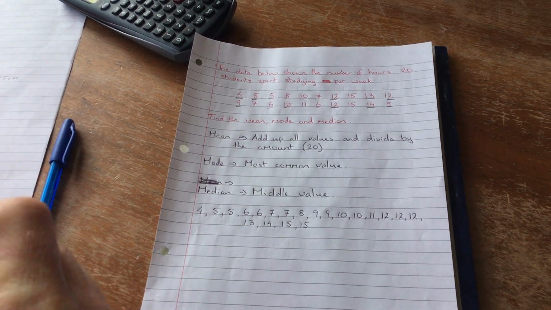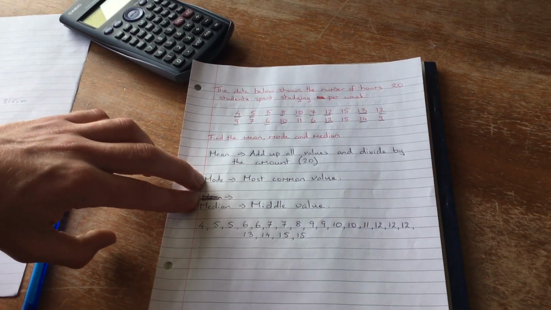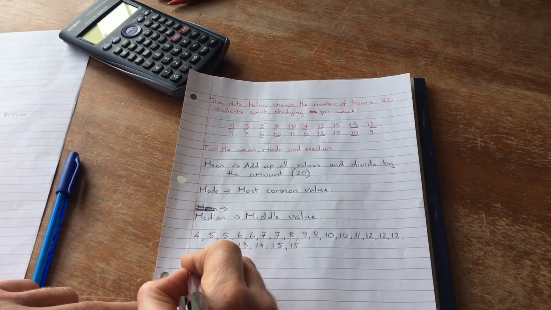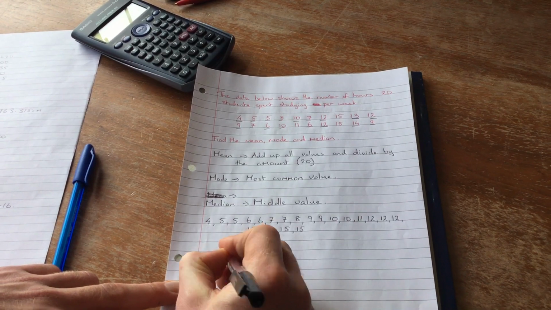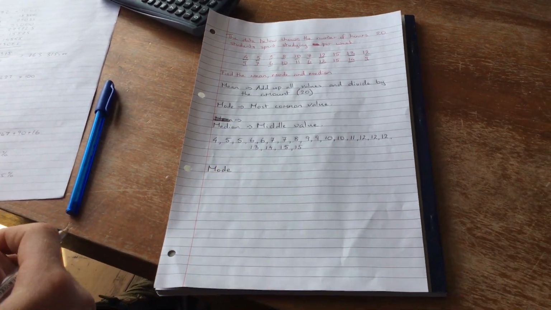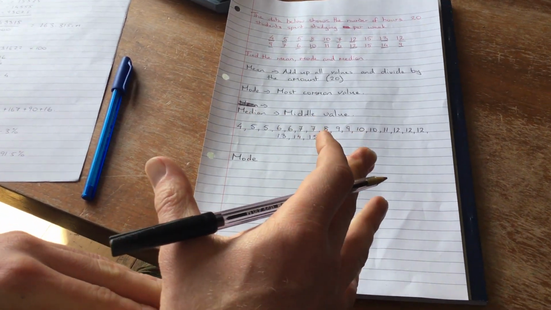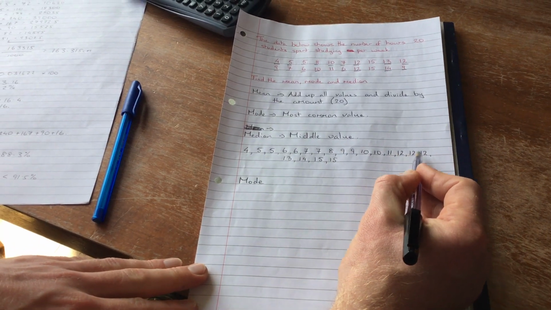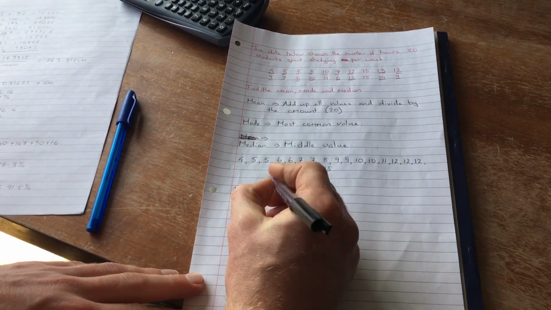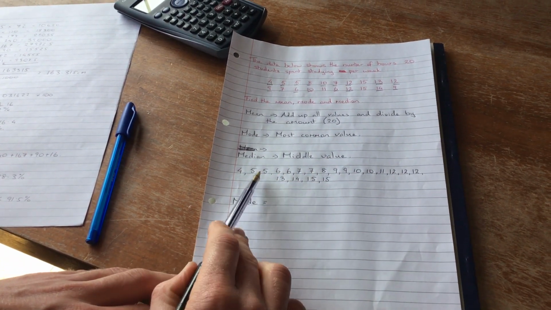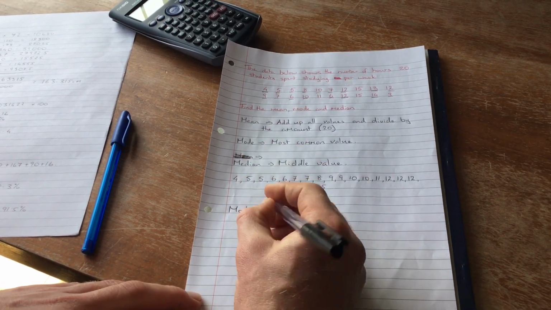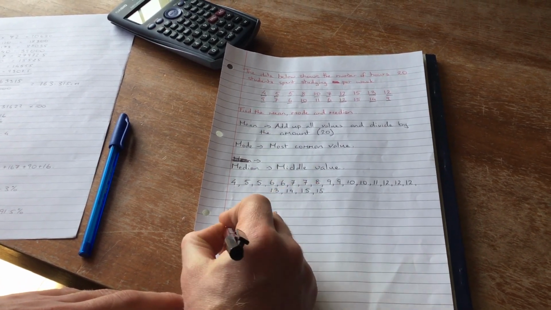Okay, so let's look at these two first of all, the mode and the median. Mode is the most common value, and it should be fairly clear once we've looked at all those that there is 1, 2, 3 12s. There's no other number that occurs 3 times. Obviously, there's a few numbers that come twice. So 12 is my mode.